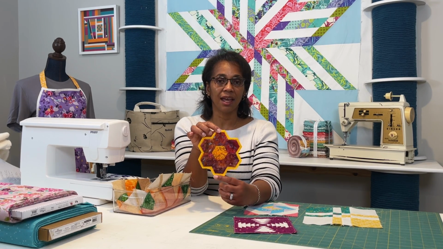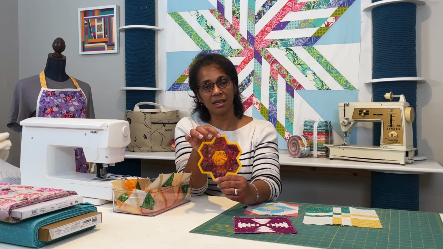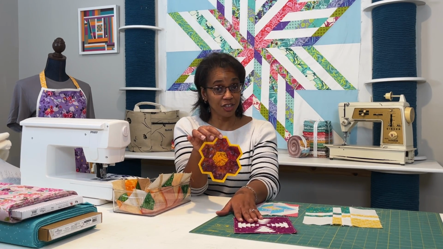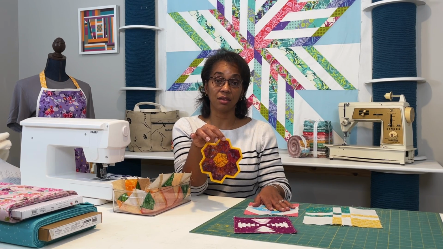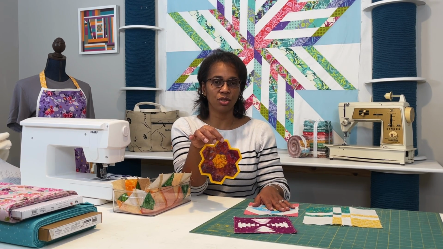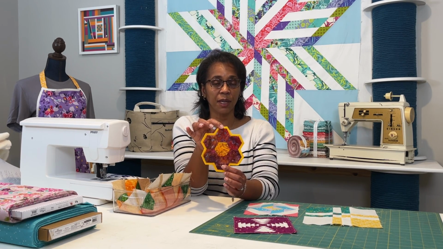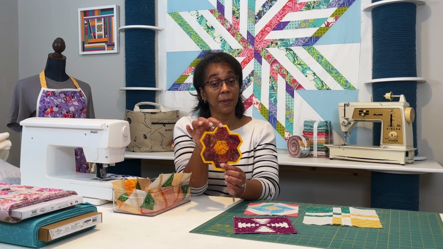English paper piecing is done by hand. It is not done on machine. Your foundation paper piecing is done on machine, and your traditional piecing can be done either on machine or by hand, usually on machine. English paper piecing has to be done by hand.